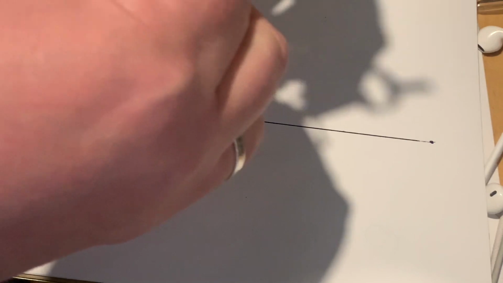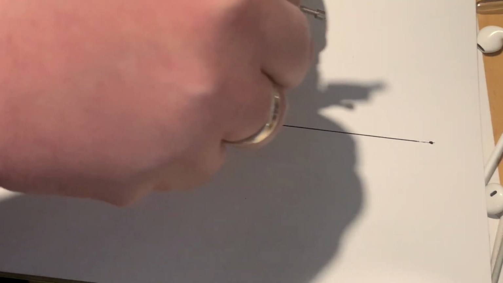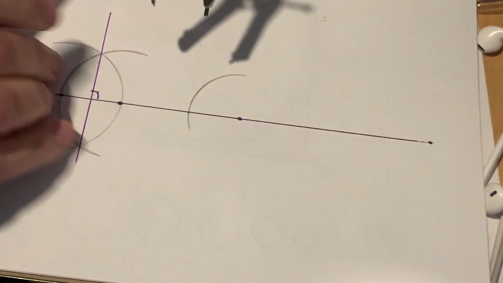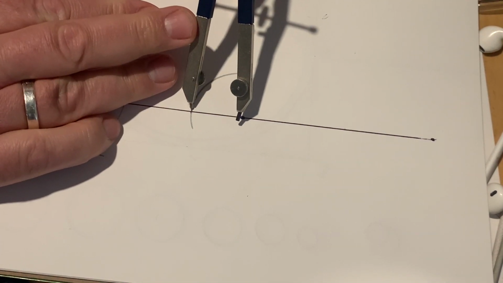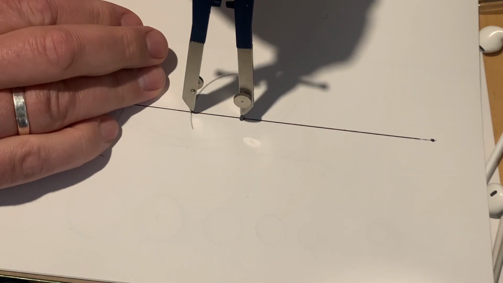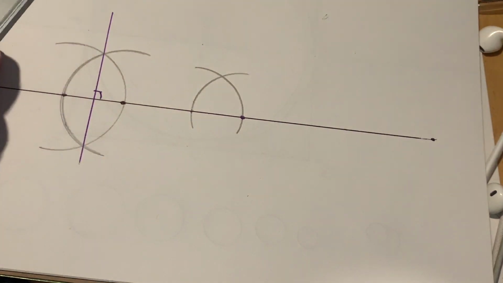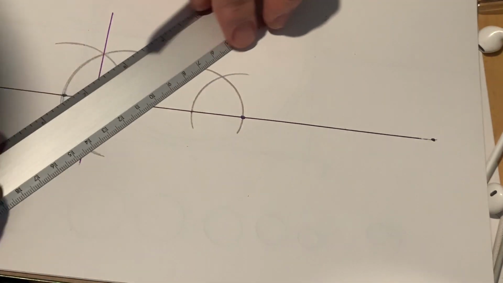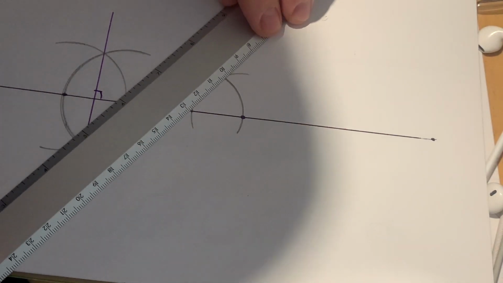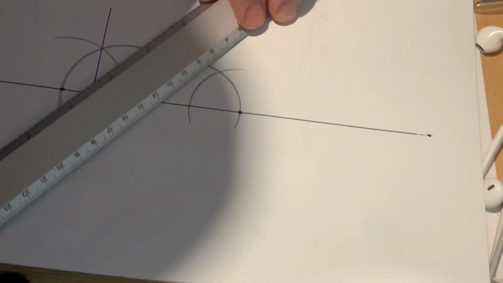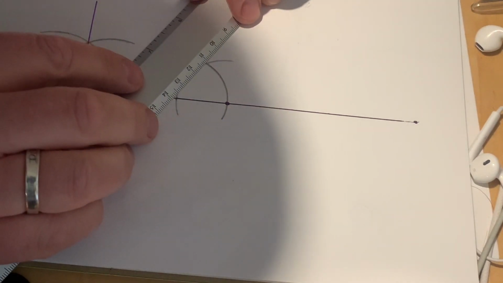And the easiest way to do this is to arc any distance like that. Move my compass so that I'm arcing that same distance in the opposite direction, and I get this kind of arrangement. And the result is that I get a line.